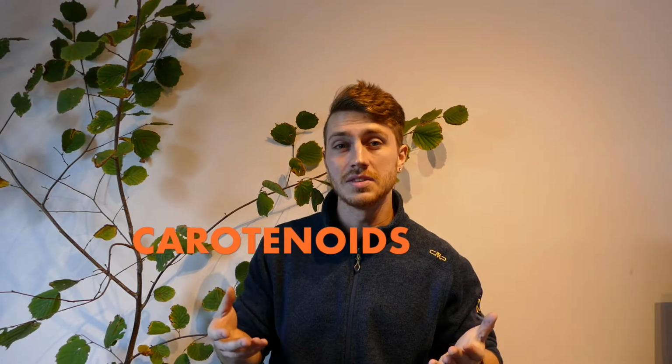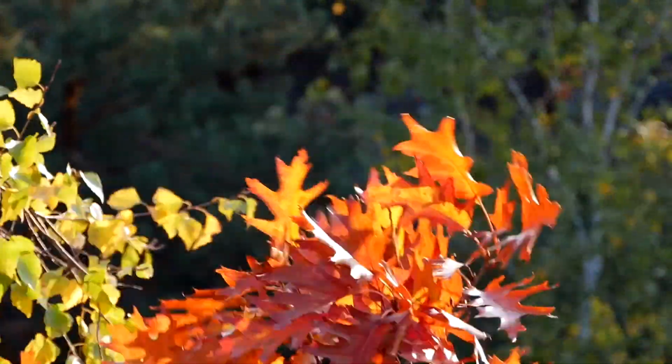The next pigment, carotenoids, is actually found in the leaves throughout the entire year. So why do we only see these hues of yellow and orange during the autumn and not the rest of the year? This is because chlorophyll actually masks the carotenoids. And chlorophyll production is only reduced during the autumn, when it finally starts to be removed from the leaves, thus showing the carotenoids and allowing them to be visible to us all.